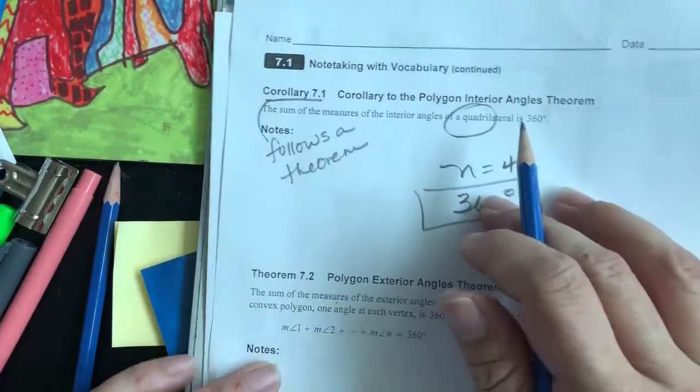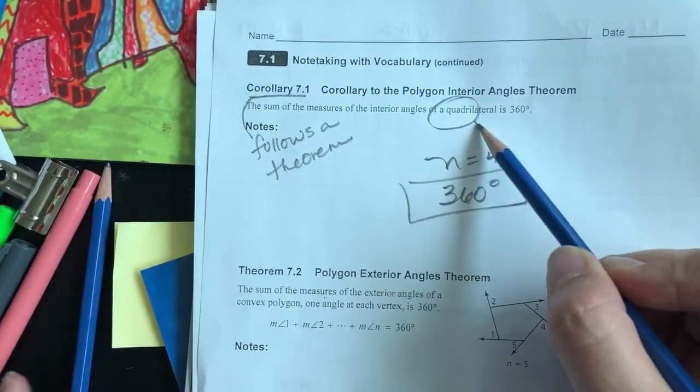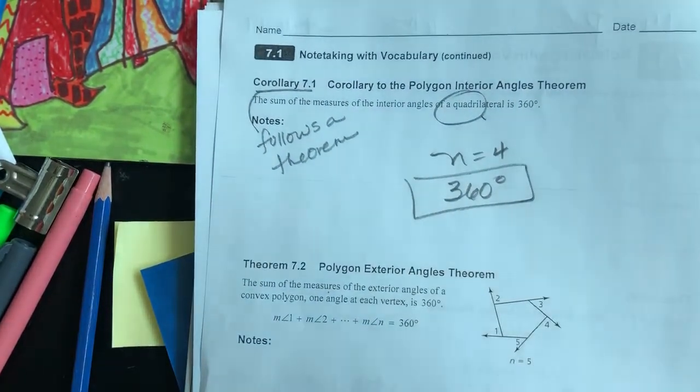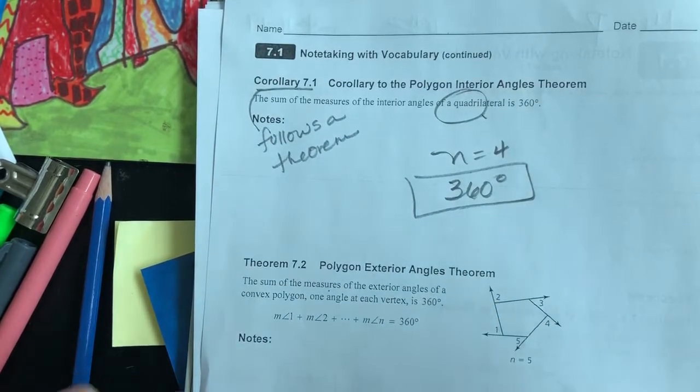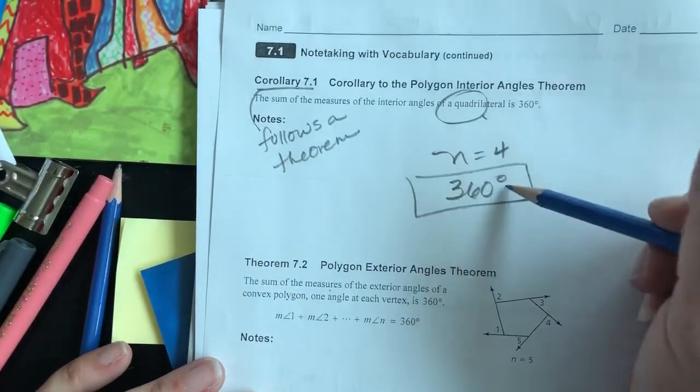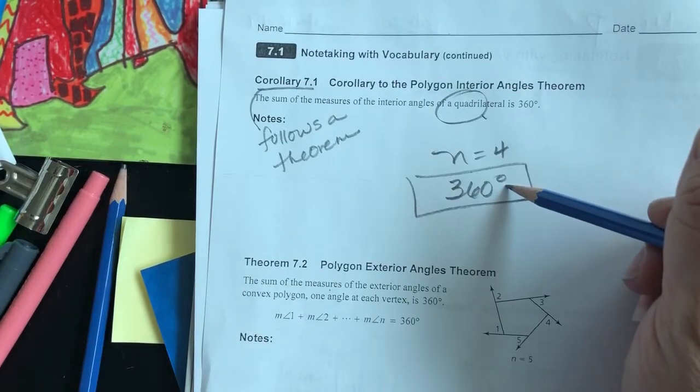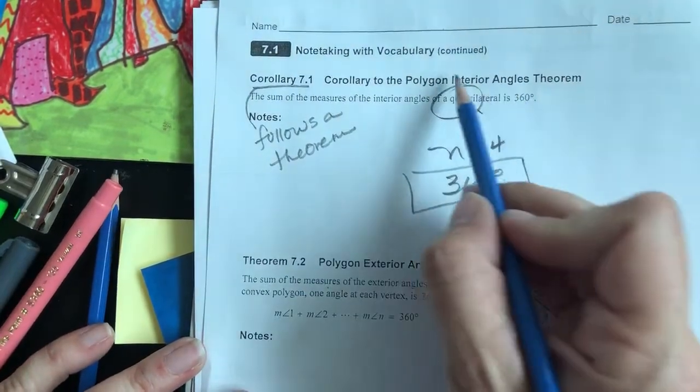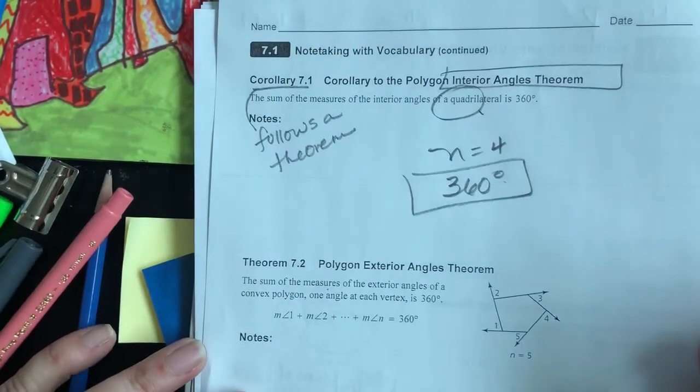Now, the reason this is important is because the group of quadrilaterals comes up, and there's things about quadrilaterals, specifically four-sided figures, that we're going to learn about. And so this 360 idea just needs to be at the forefront of your mind. This is all about inside of a triangle.